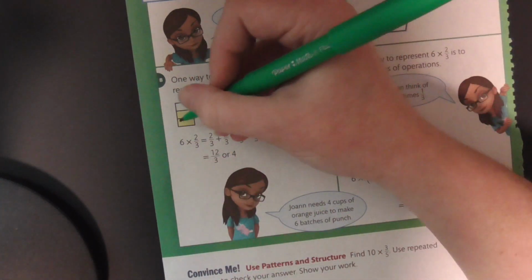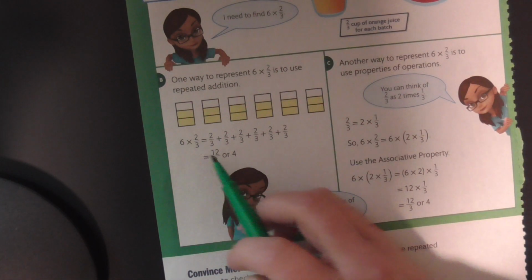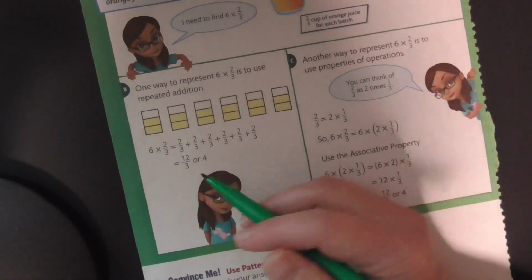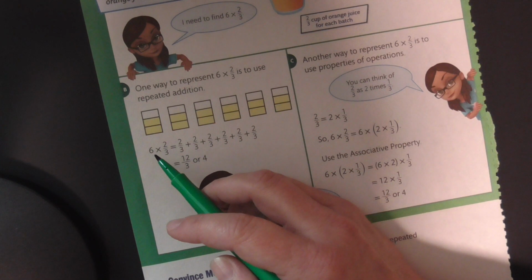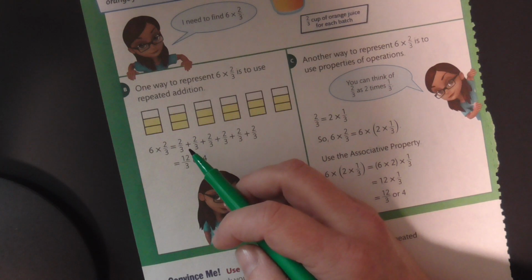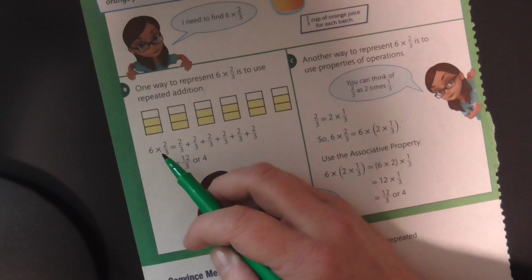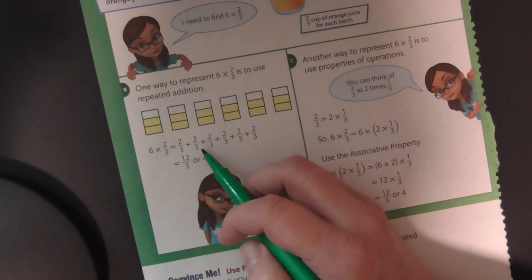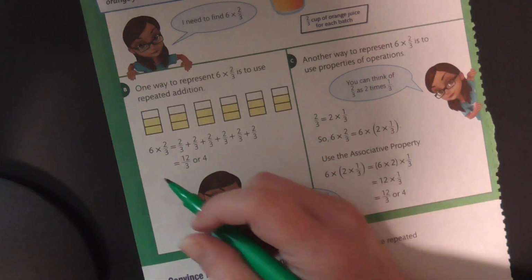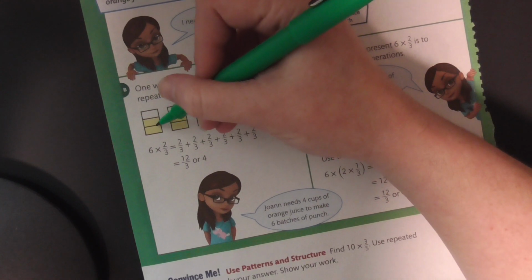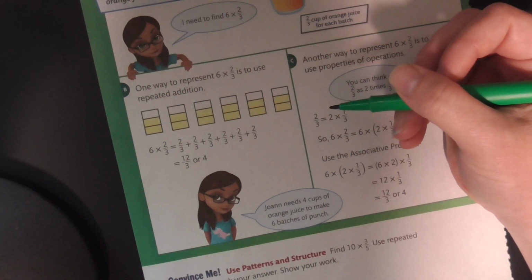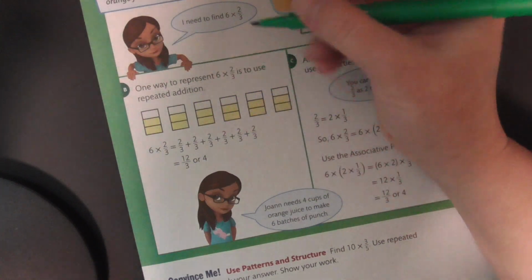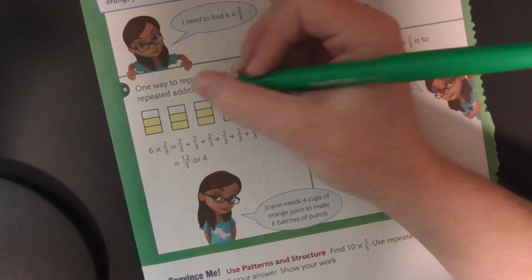So we have our repeated addition, because remember, that's all that multiplication really is. It's just adding the same thing over and over and over. 6 times 2/3 is the same as 2/3 plus 2/3 plus 2/3 plus 2/3, 6 times, right? So here's their model. Here are 2/3 filled in, and you can do the same thing that we did before.